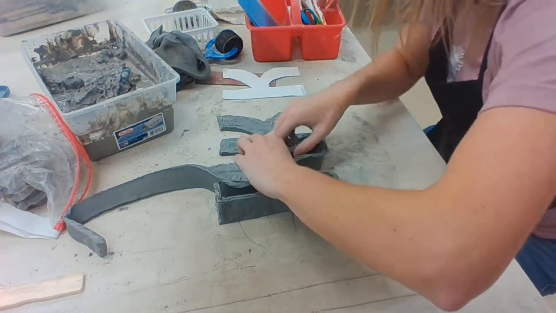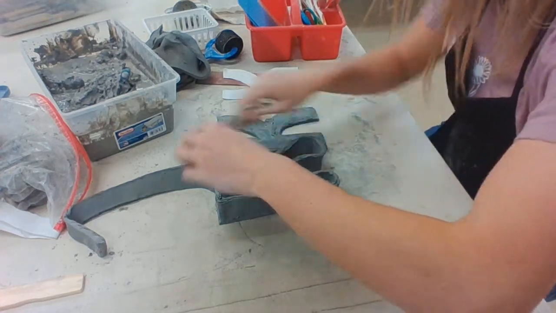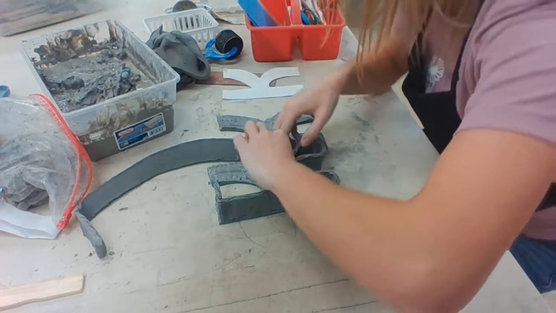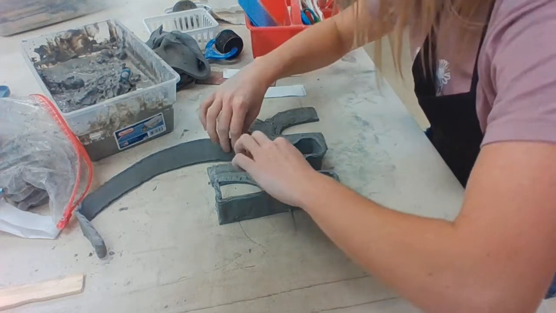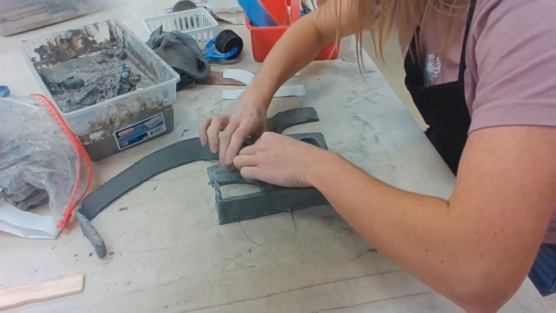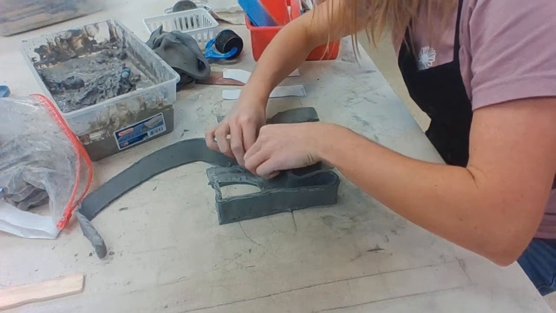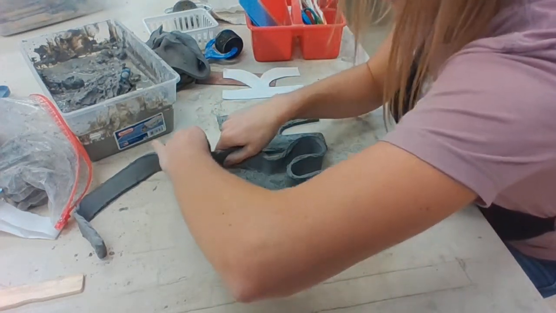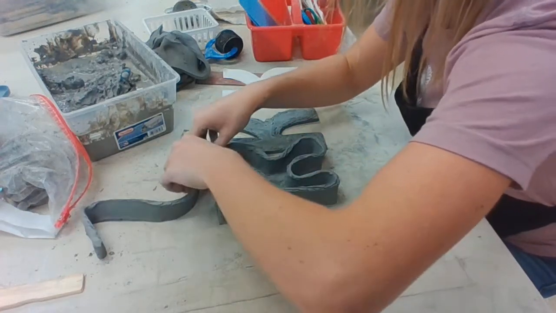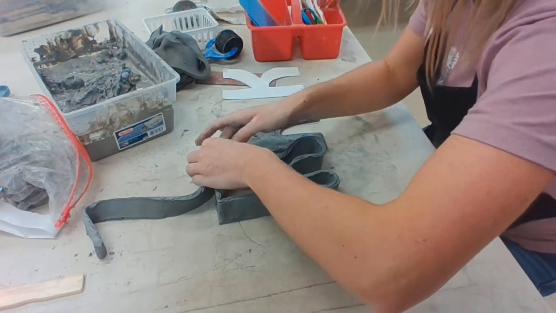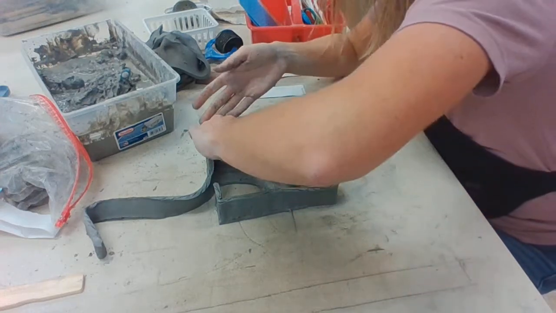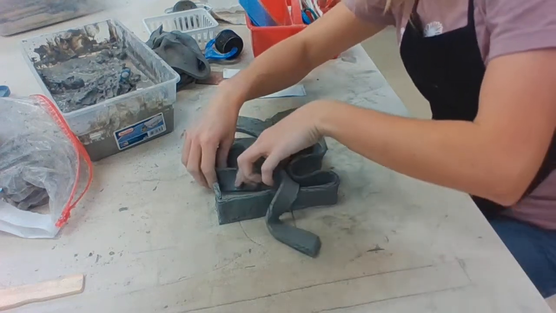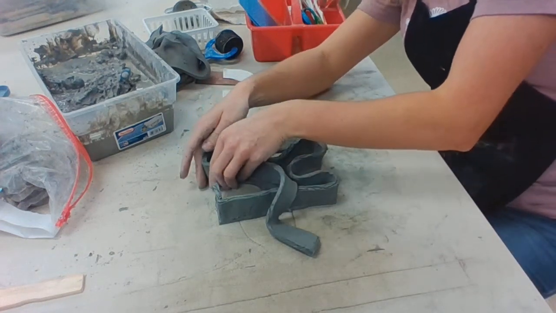I am getting this in. I want to get that nice and stuck. It's okay if your slipping and scoring kind of goes outside the lines on this one, because no one's going to see the inside. But I want to make sure that I'm getting this nice and stuck on. Kind of being careful here. And then I also want to make sure that when I am finishing up the edges, that I am going to slip and score those pieces together.